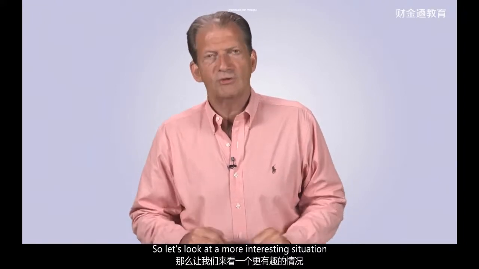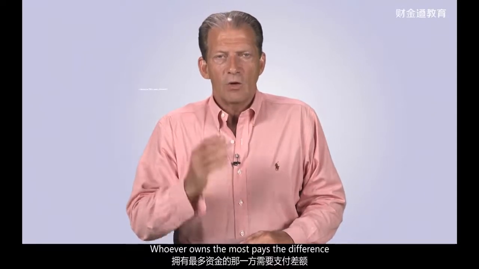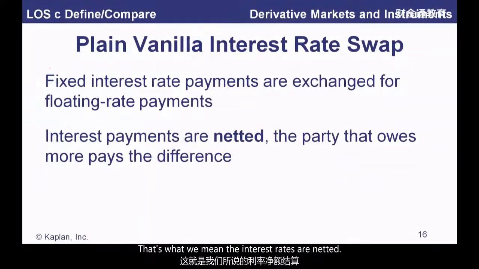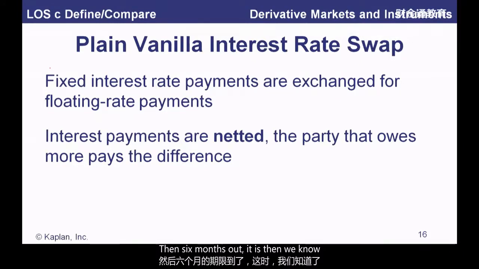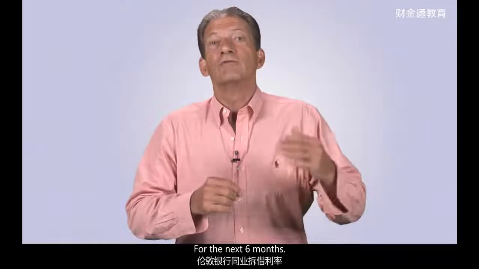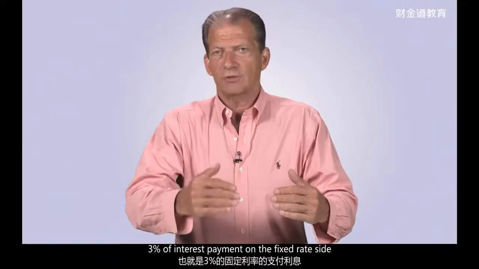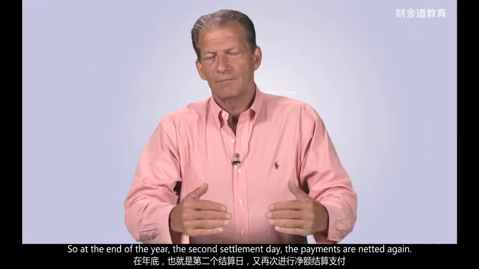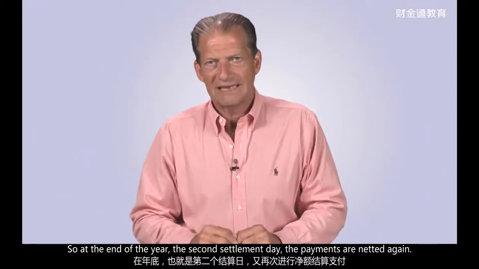So let's look at a more interesting situation. What happens when we get to the first 6-month date? Okay. Well, whoever owes the most pays the difference. That's what we mean by saying that these interest payments are netted. So then 6 months out, it's then that we know 6-month LIBOR for the next 6 months. We know that we've got half a 6% or 3% payment on the fixed rate side. So then at the end of the year, the second settlement date, the payments are netted again.